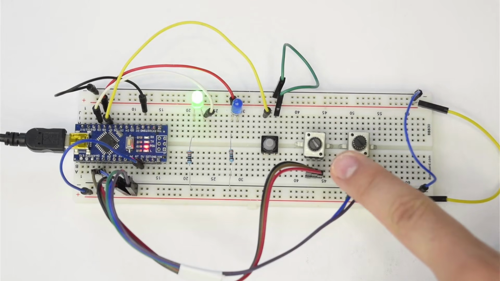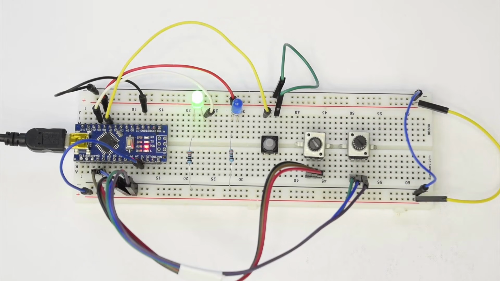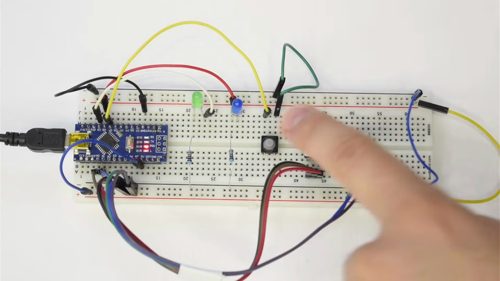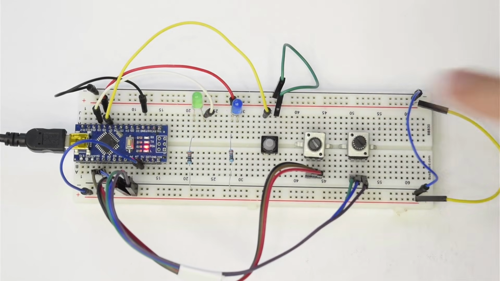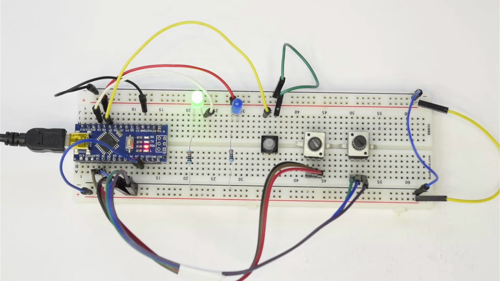Now, in the last video, we created this circuit, which is made of two potentiometers and this button, which simply activates this blue LED. And every time we press it, it prints out "Hello World."